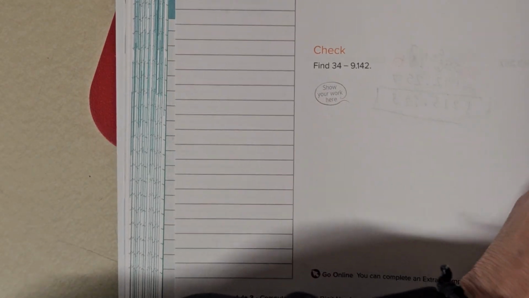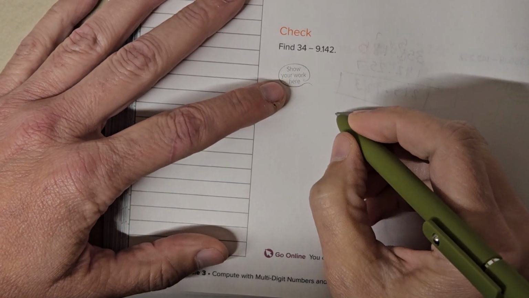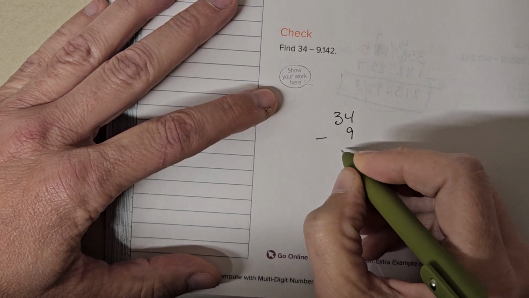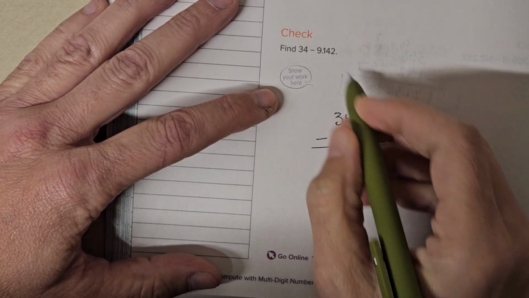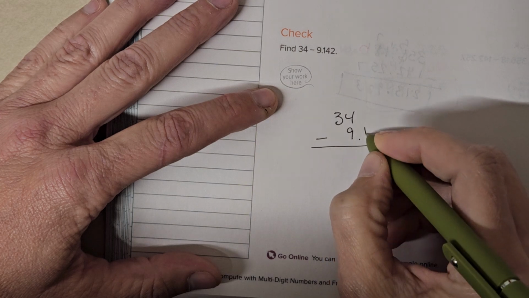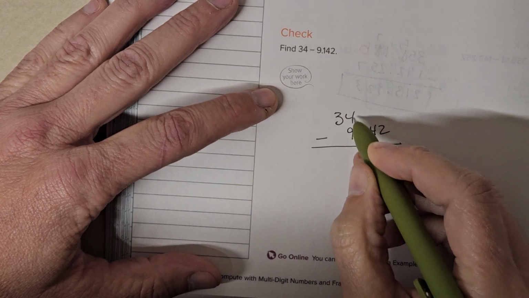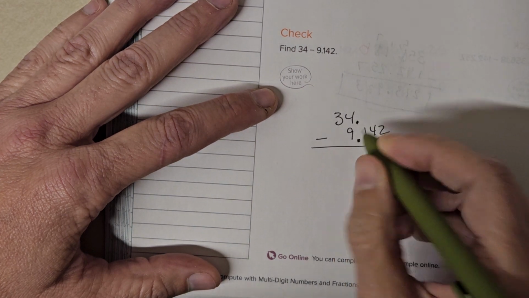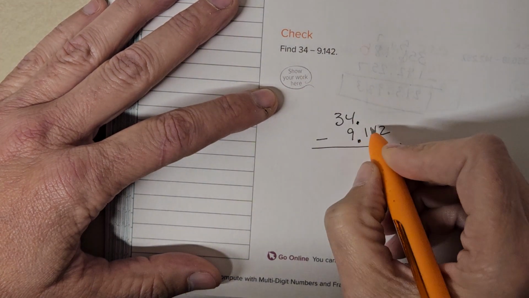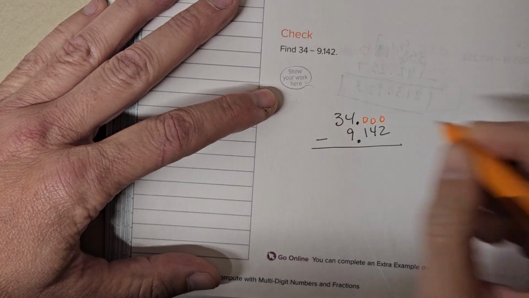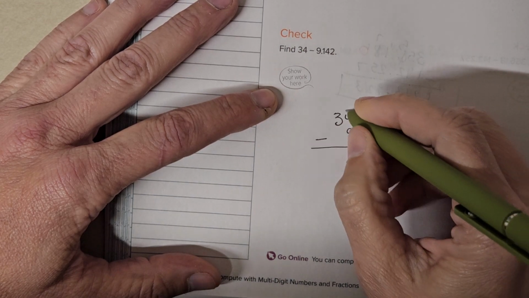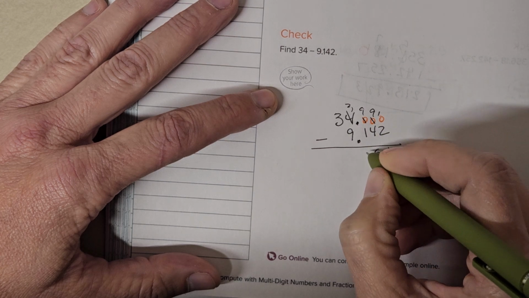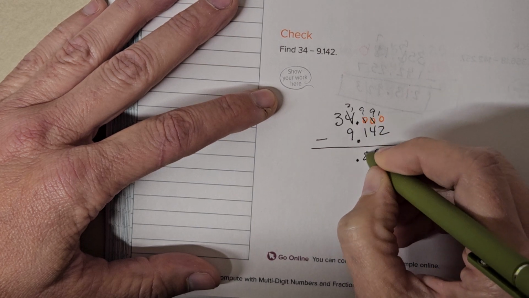Let's try it again. If we have 34 and we're going to subtract 9, right? We'd know we'd write it like that, but this is 9.142. And when you line up the ones here, you're really lining up your decimals. We don't write a decimal if we don't need to. Fill in your blanks. 1, 2, 3, 1, 2, 3. Then subtract. 3, 9, 9, 10. Oops, bring my decimal down.